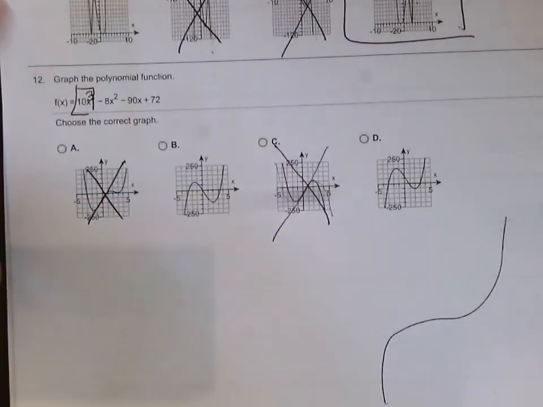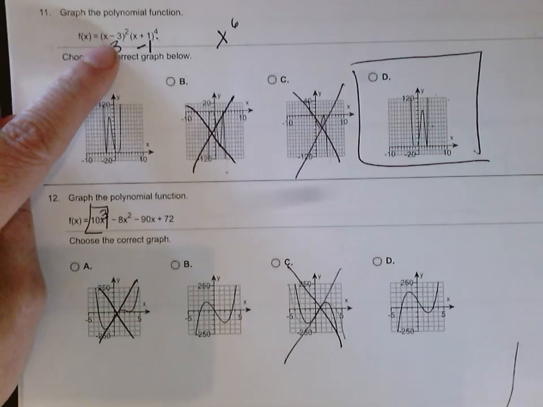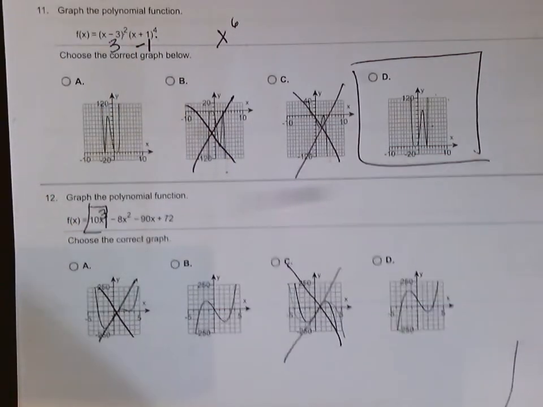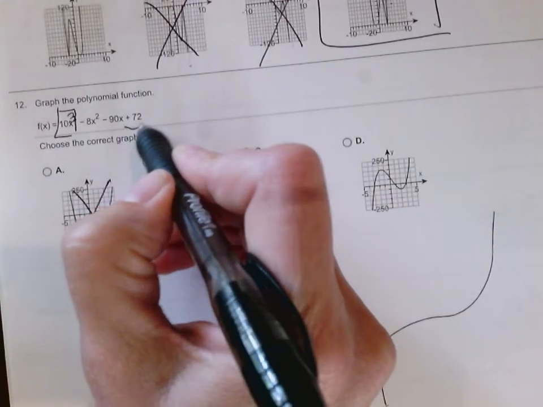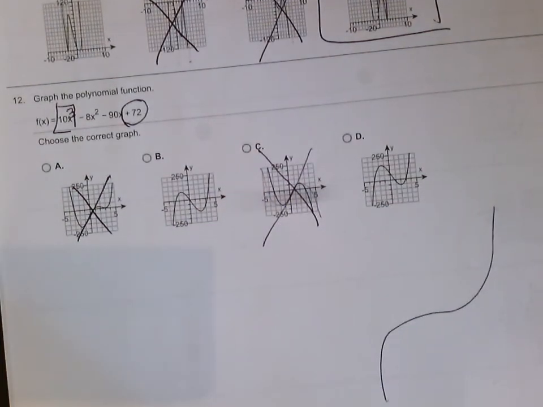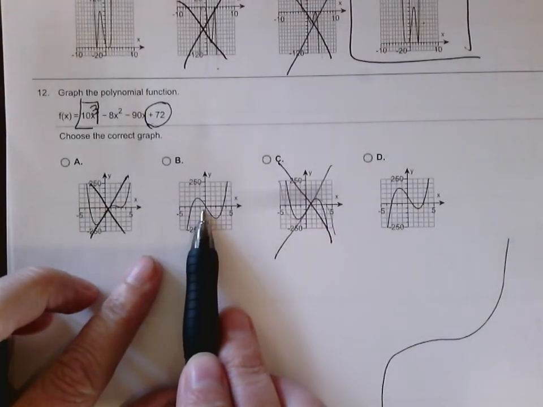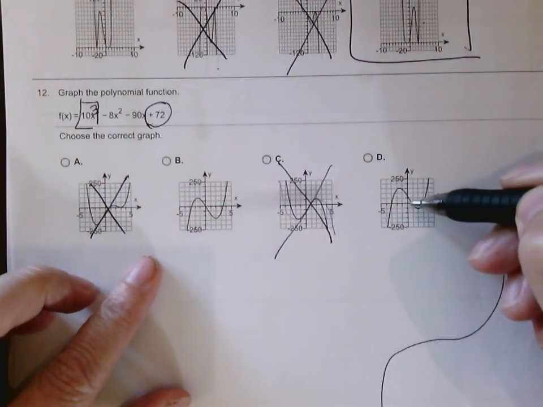Now this one, it's not in the factored form, so I can't tell where it's going to cross my x-axis unless I did a bunch of work. But look, it does have a number at the end that doesn't have an x, which tells me that's my y-intercept. That's where it's going to cross the y-axis. Where does this one cross the y-axis? It's crossing it right at 0. Look where this one's crossing.